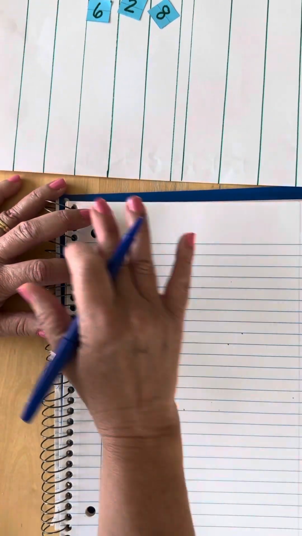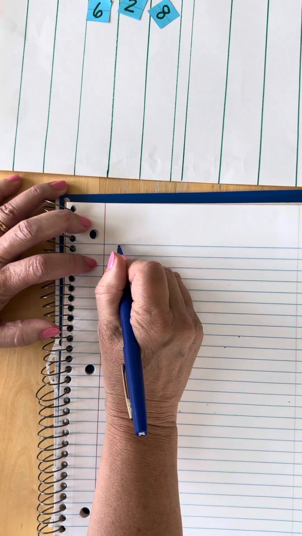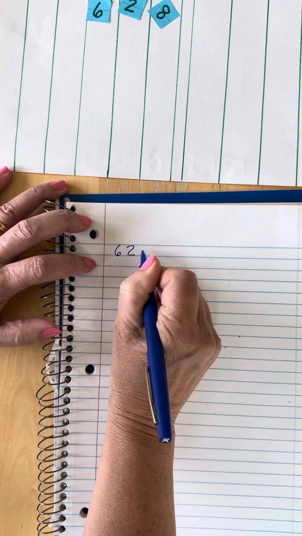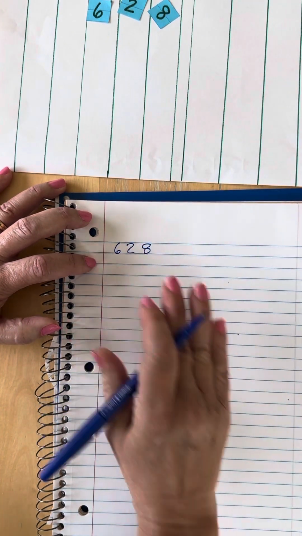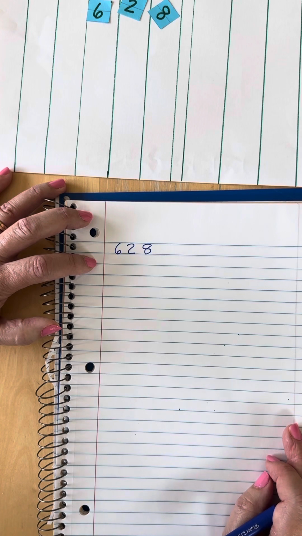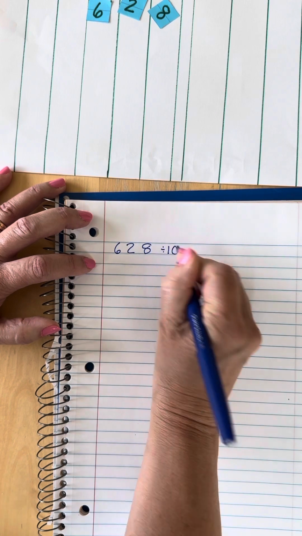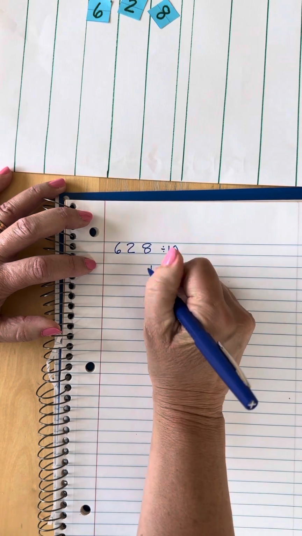What I would like to do here is we're going to write some of what I just said. So we have 628. This is the number we started with. And we want to divide 628 by 10. So here's our place value chart.